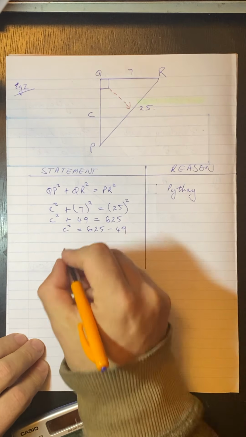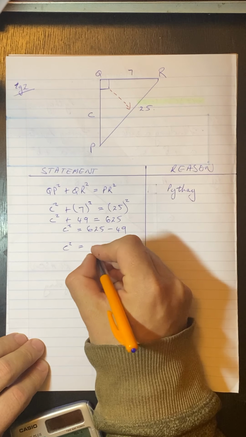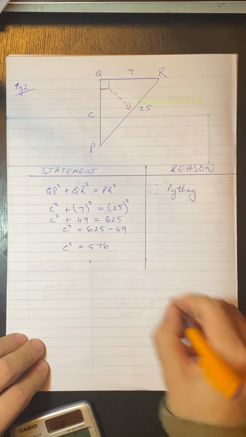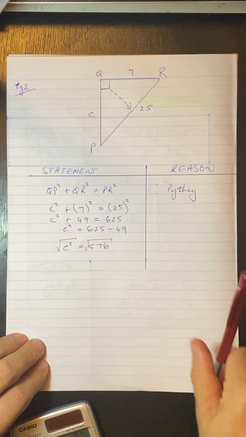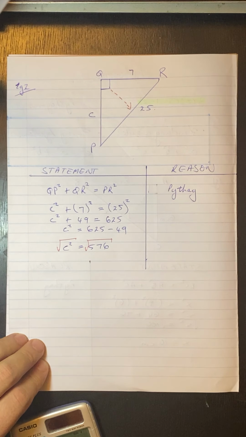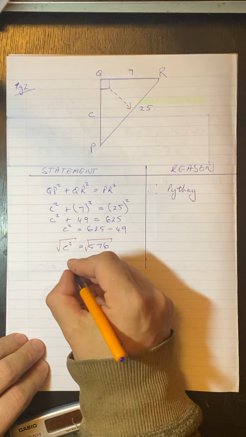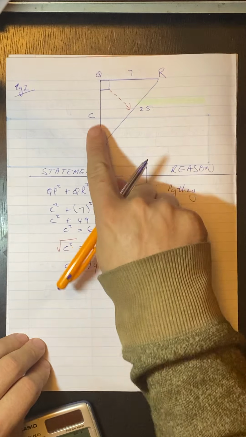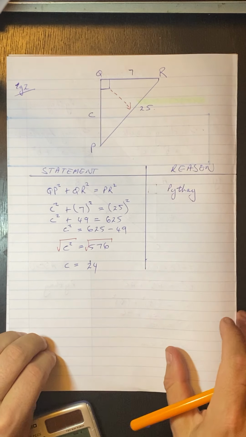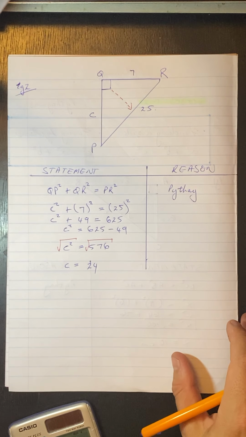And we get c squared is equal to 576. Take the square root on both sides, and we get C is equal to 24. Now, I'm not going to put units in here because they didn't give us units. All right, so not too bad.